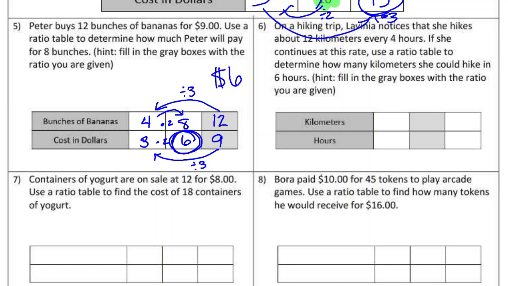On a hiking trip, Lavanya notices that she hikes about 12 kilometers every 4 hours. If she continues at this rate, use the ratio table to determine how many kilometers she would hike in 6 hours. Hint, fill in the gray boxes with the ratio you're given. So we are given 12 kilometers in 4 hours, and we want to make it to 6 hours.